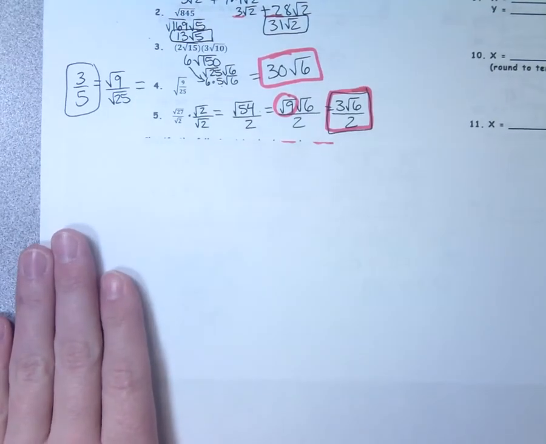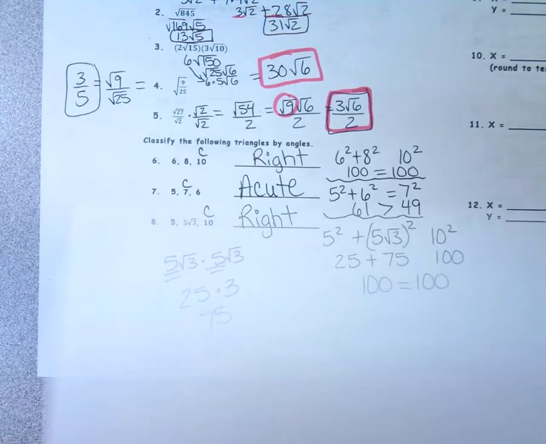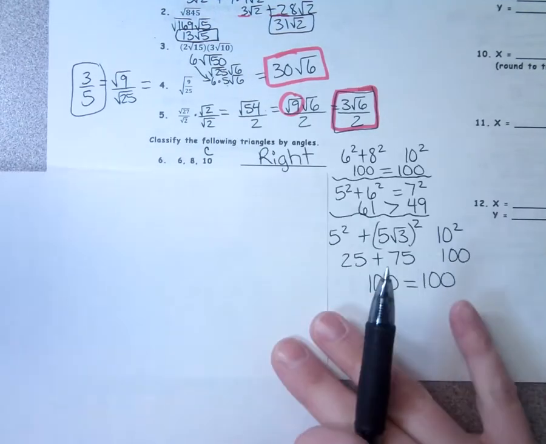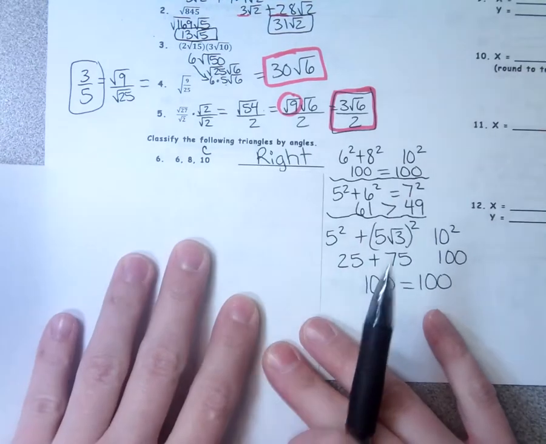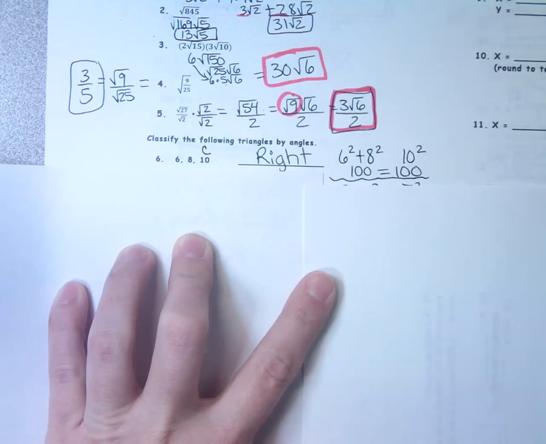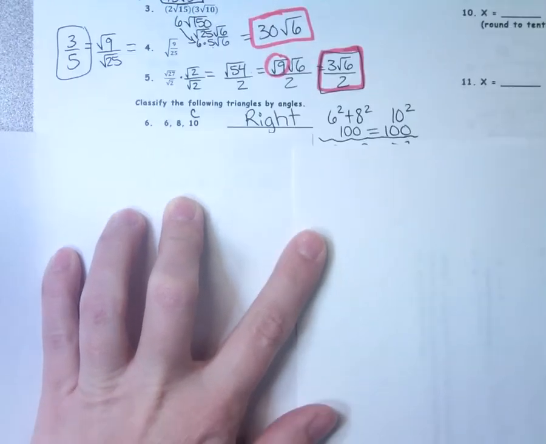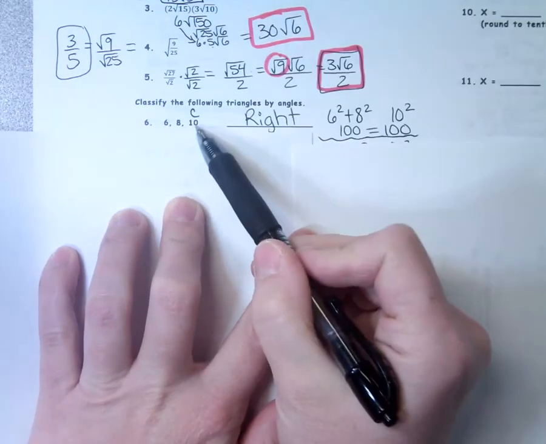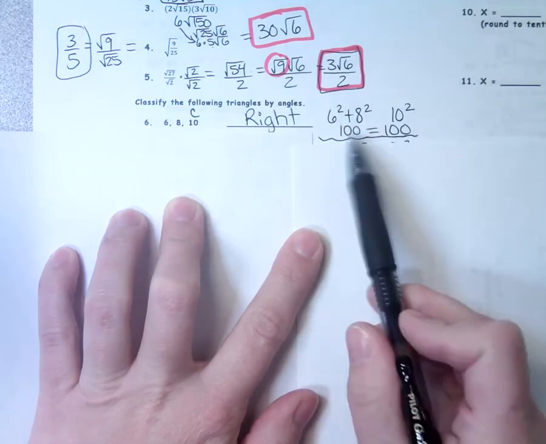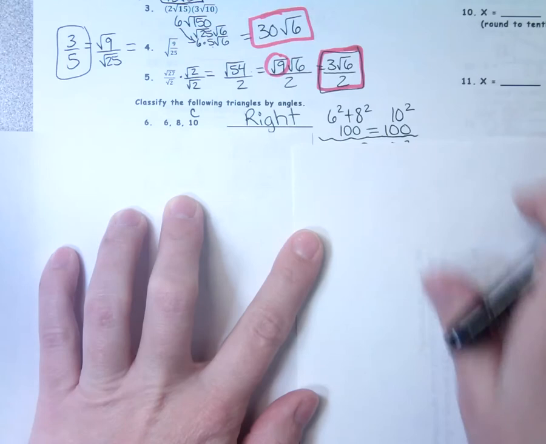Okay, these next 3 problems, these should be really easy for you. I'm trying to figure out what kind of triangle they are. And so this is where I work out my a squared plus b squared and my c squared. And so that's what I did. Remember, c is always the longest side, so 10's the c. So I compare a squared plus b squared to my c squared, and I get that they equal. So that's a right triangle.